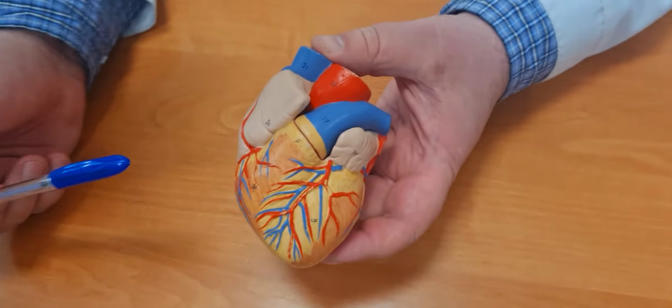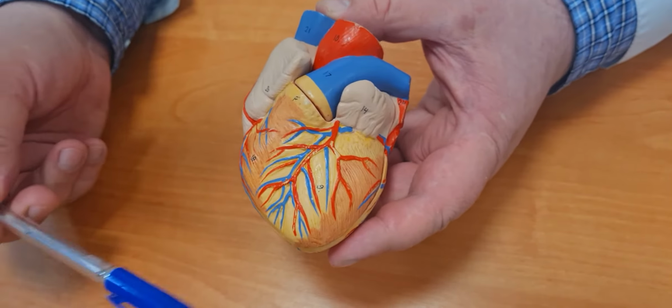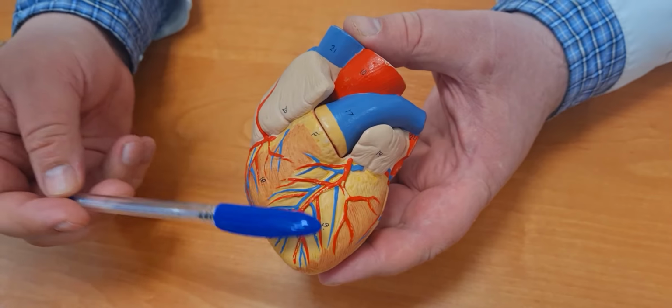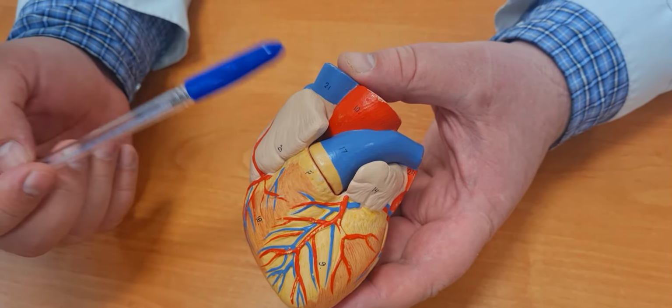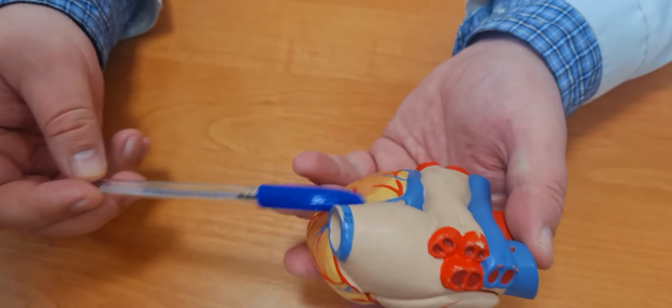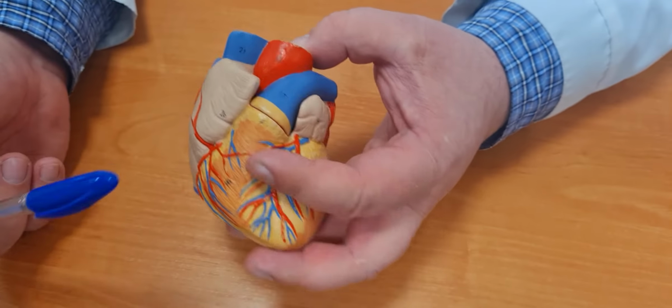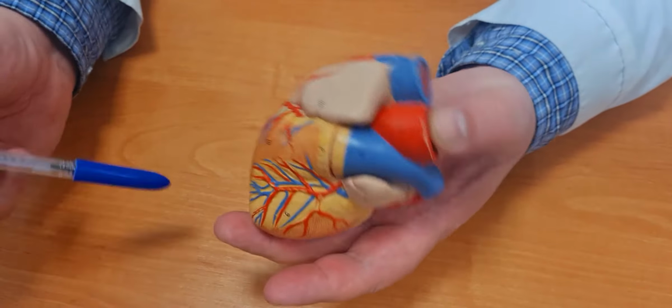Latin name cor, and Greek name cardia. It has two surfaces: the anterior surface, that is facies sternocostalis, attached to ribs and sternum, and posteriorly the diaphragmatic surface, facies diaphragmatica. It has four chambers.